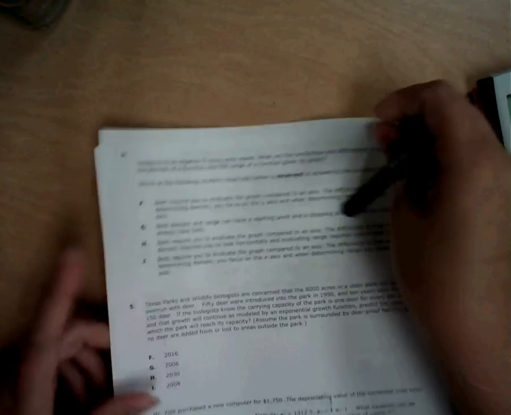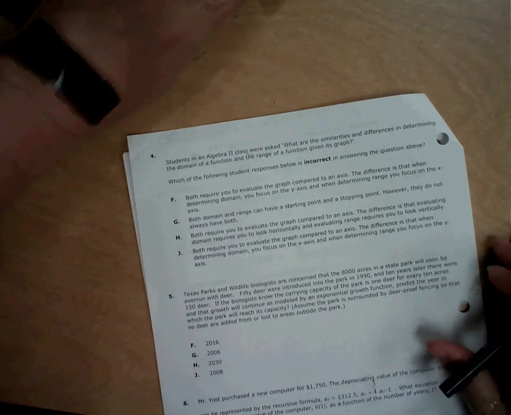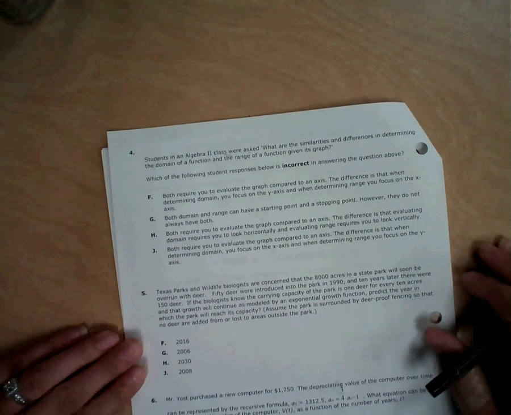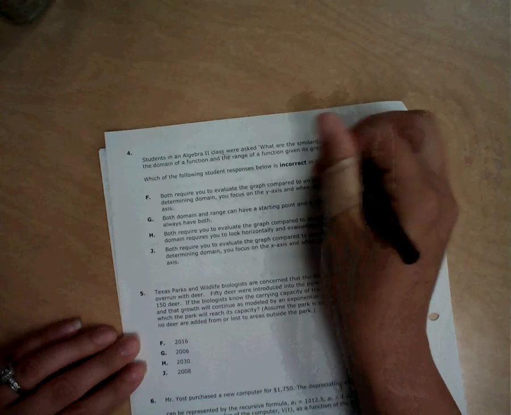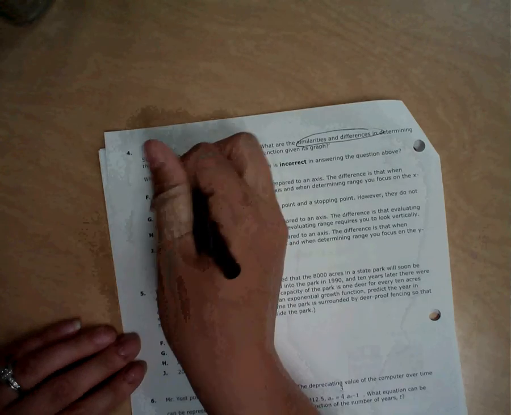Number 4, students in Algebra 2 class were asked, what are the similarities and differences in determining the domain of the function and the range of a function given its graph? Which of the following students' responses below is incorrect in answering the question above? So what is the similarities and differences in determining the domain and the range?